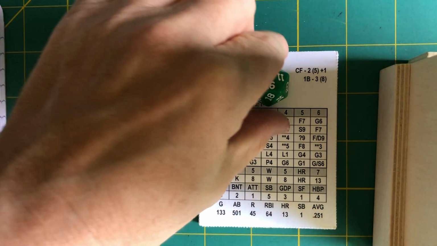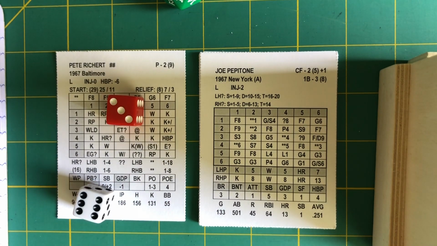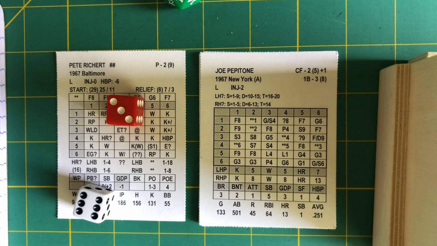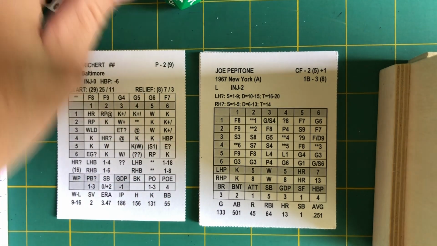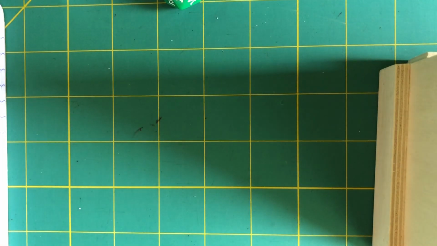So now we re-roll on Pepitone's card. Needed to check that quickly. And we get a 3-6. That's popped up. On the infield, it's Bernie Allen, and he's going to put away the pop-up for out number 3. That retires the Yankees in the first. Mantle is left stranded, and we go to the bottom of the first.